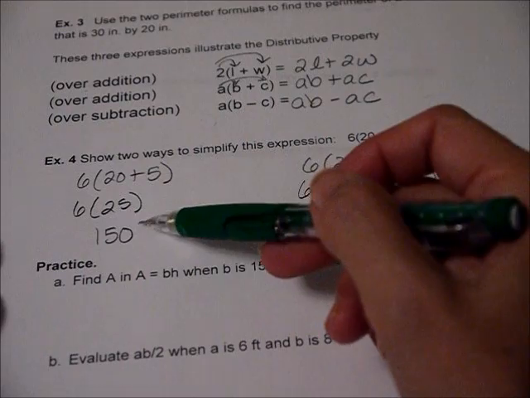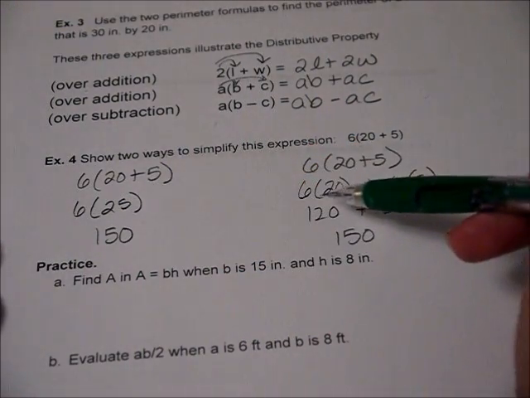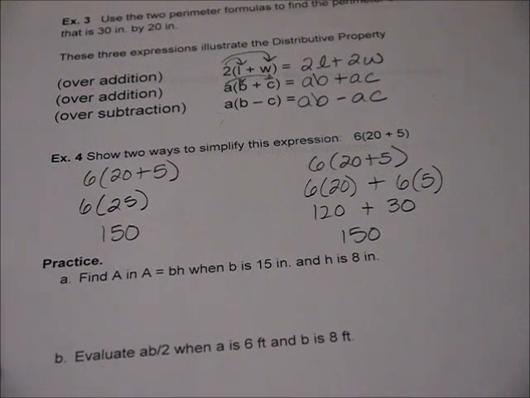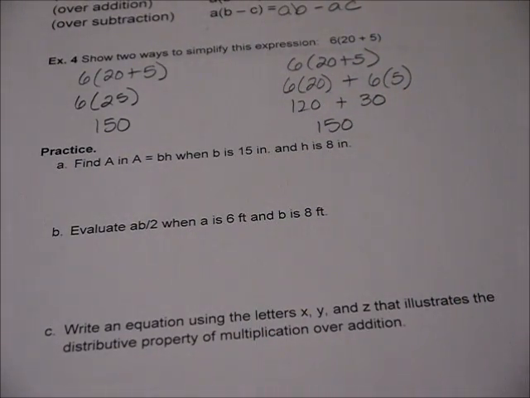And here's the other way. Sometimes it's harder to do 6 times 25. It might have been easier to do 6 times 20 and 6 times 5 and add them together. Alrighty, now you may do the practice and make sure you do the step-by-step method that we showed. Don't leave out any steps. Come back and check your answers or check in the book when you are done. The book does show the steps.